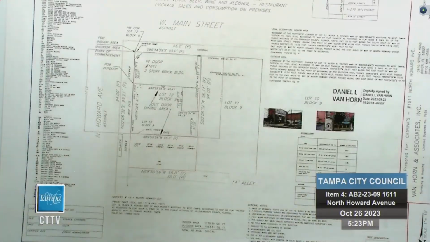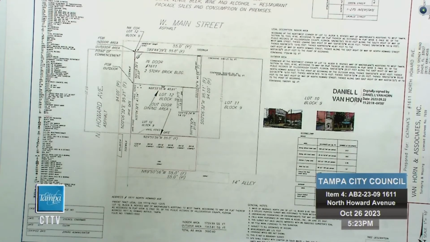There are 6 spaces required for this use. There's only 5 available. This used to be, if y'all recall, the 4th of July Cafe. This is the same location. I do have some photos to show you. Again, they're asking for small venue, beer, wine, and liquor consumption on premise only. The use is proposed to be a restaurant. The property is within the West Tampa Urban Village and the West Tampa Overlay District. They are asking for a waiver from the distance separation requirements. Directly adjacent to the property is the Alpine Truck Stop, which has a 1 APS, which is for beer and package sales.